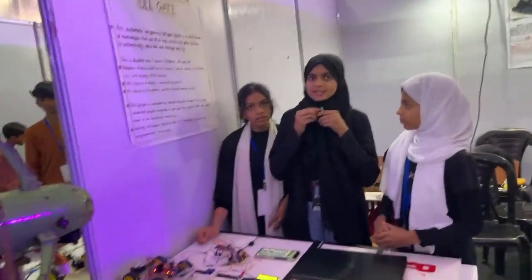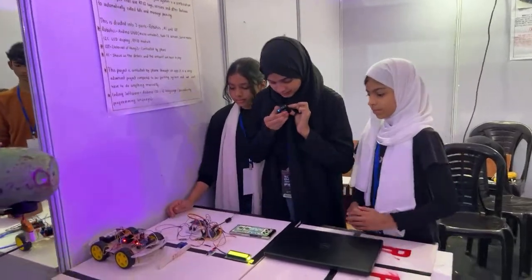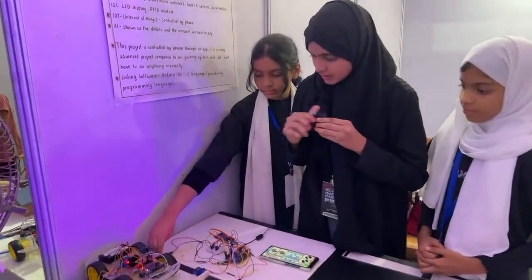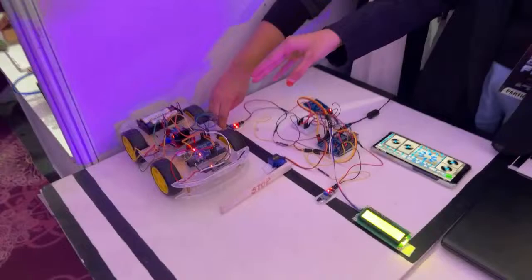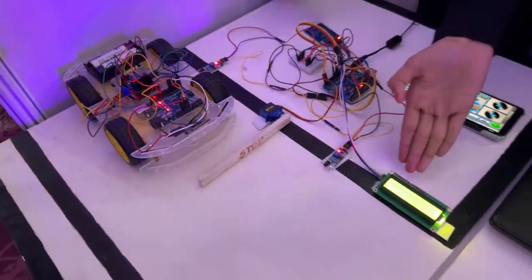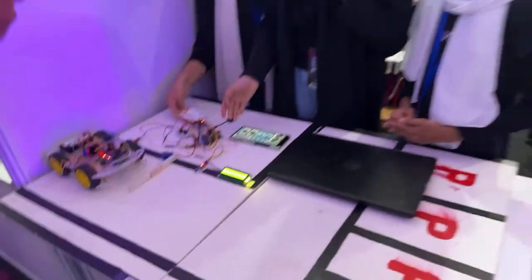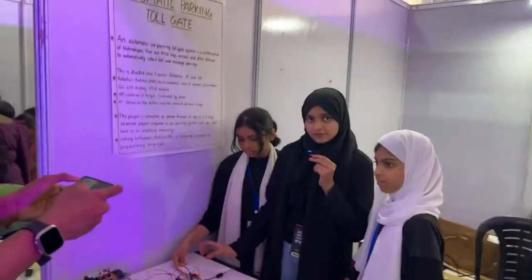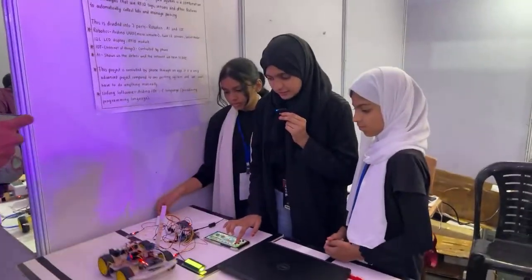This is an automatic parking toll gate. So first the sensor will sense it and it will say show card. When we show the card, every card has a different ID and we can go.